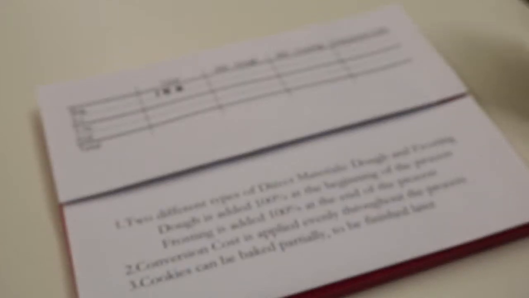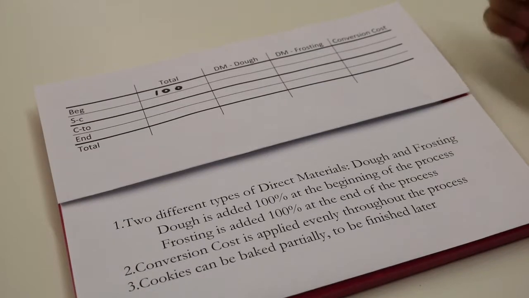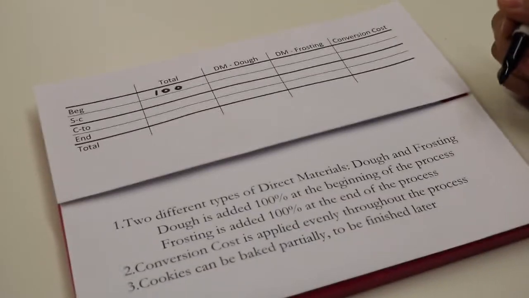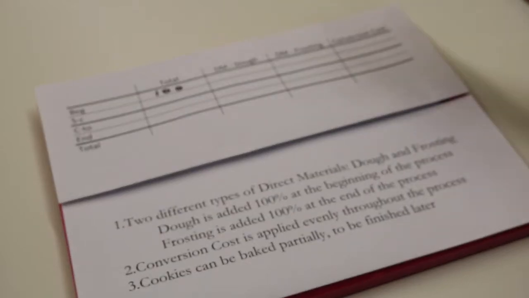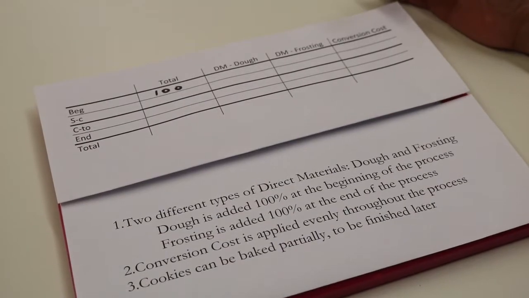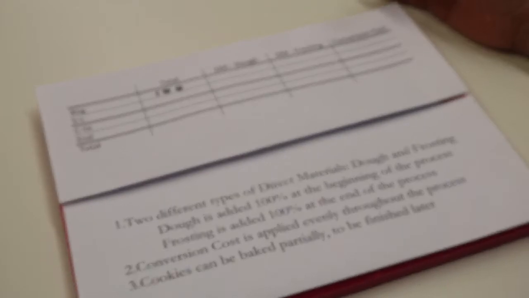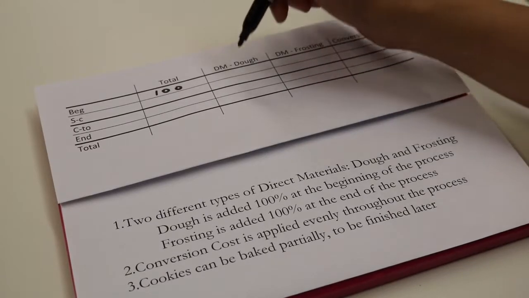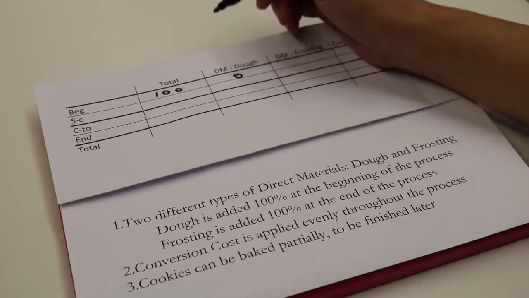And where do we go from here? Now, your dough is added 100% at the beginning of the process. So you might be tempted to write 100 here, however, you'd be wrong. Because dough is added 100% at the beginning of the process, you actually add none in this period. So we're going to write 0 here.